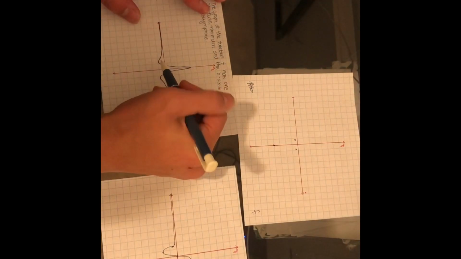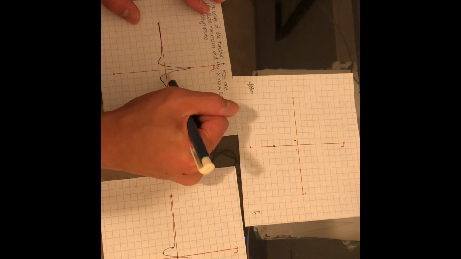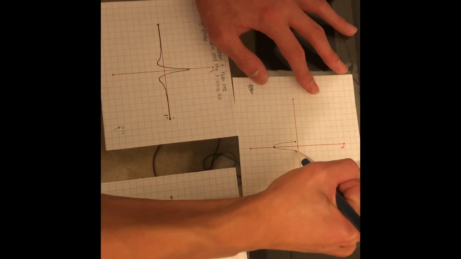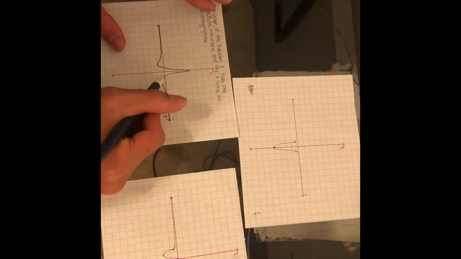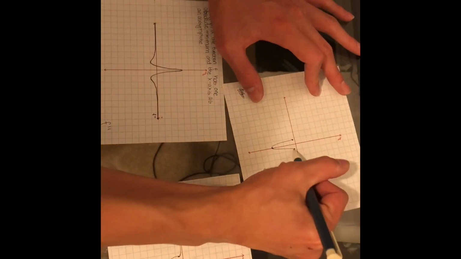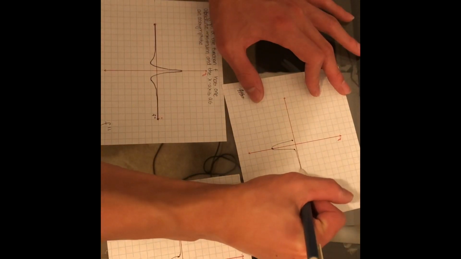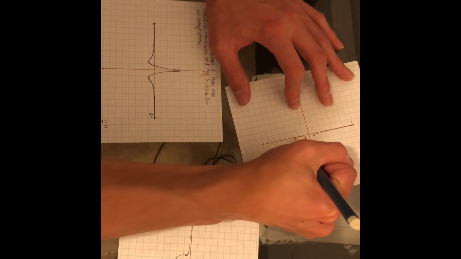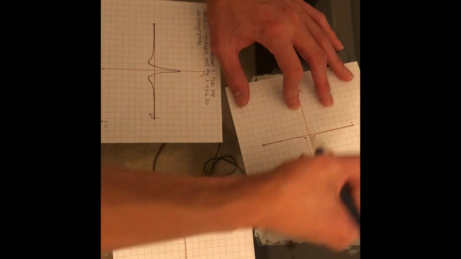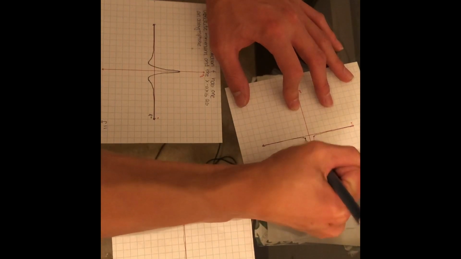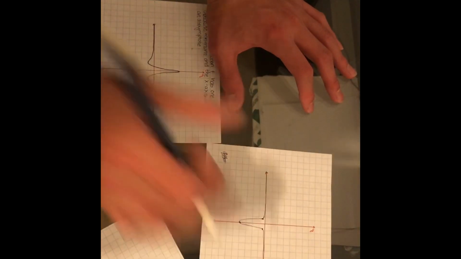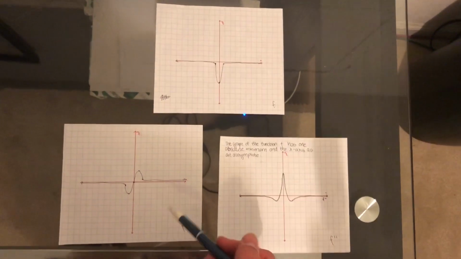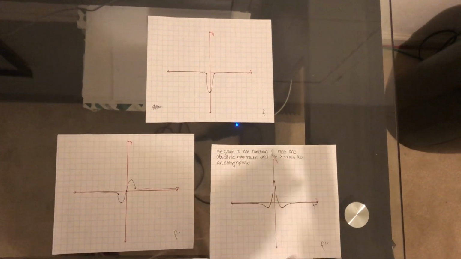So f double prime is positive here, so we can tell that it's concave up. F double prime is negative here, so in these areas it is concave down. And when we make that into a nice line, we can get the graph of f. So this is a graph of f, this is a graph of f prime, and this is a graph of f double prime.